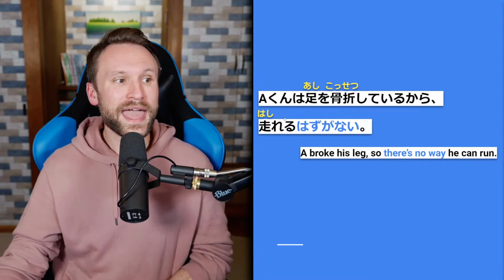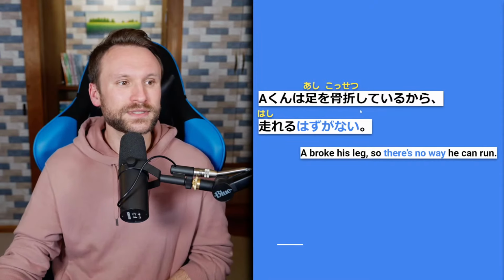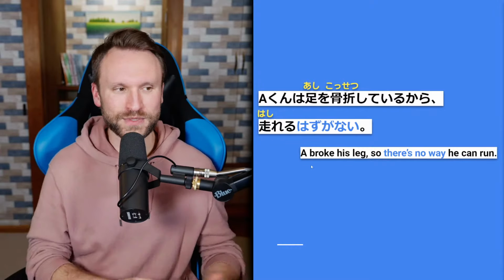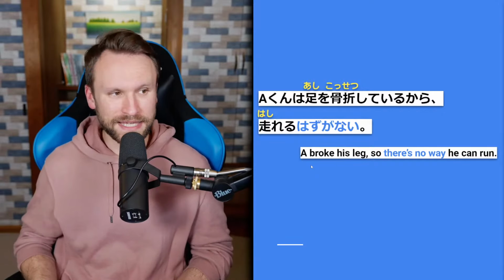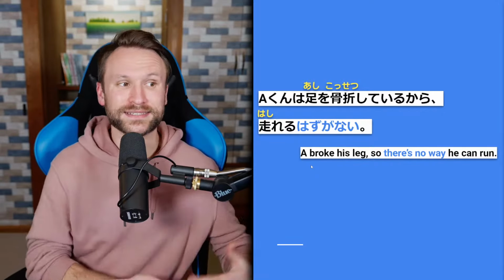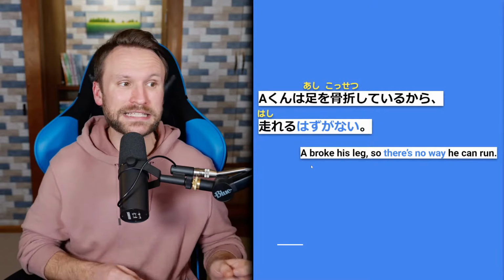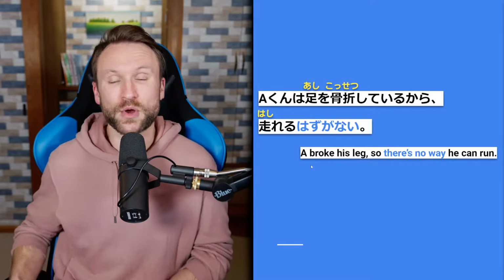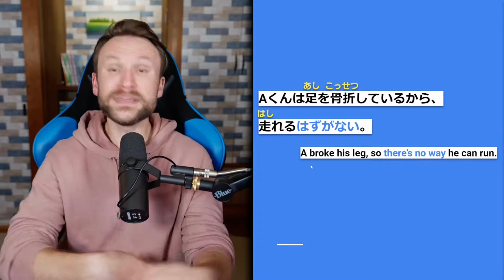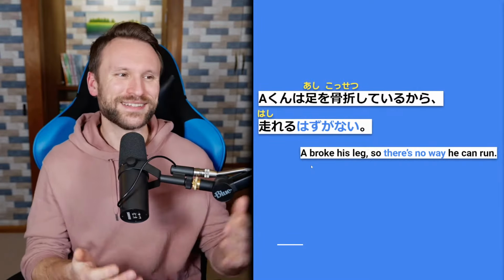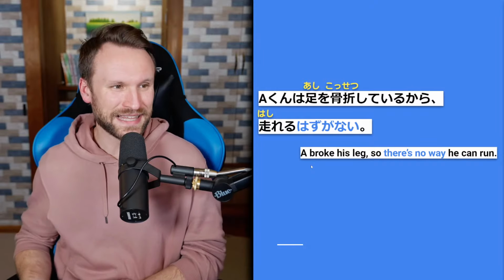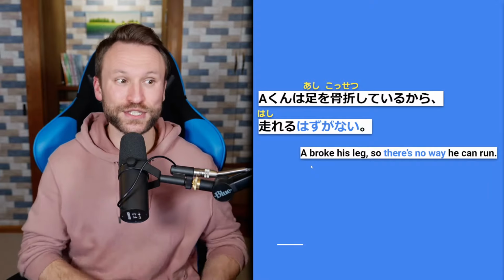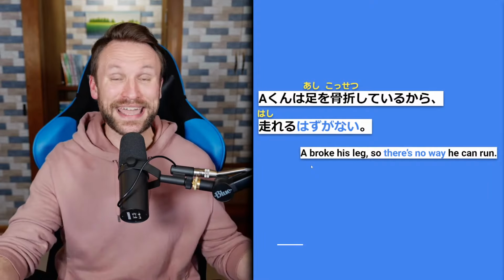We have, A-kun wa ashi wo kossetsu shite iru kara hashireru hazu ga nai. So A broke his leg, so there's no way he can run. A-kun wa, so A is the topic of the sentence. Ashi wo, so the direct object is his leg. Kossetsu shite iru, so he has a broken leg. Kossetsu means to break a leg or a bone of any sort. So kossetsu shite iru kara, his leg is broken. So hashireru, can run. Hazu ga nai, there is no way that he can run.